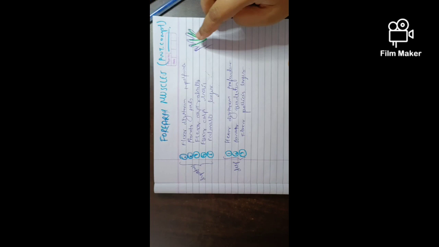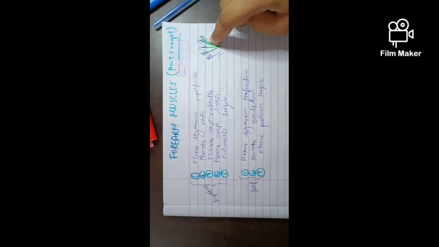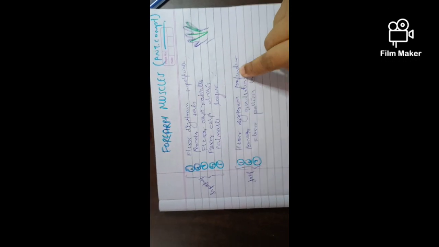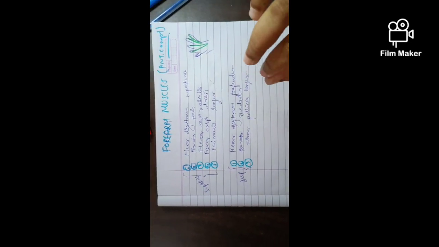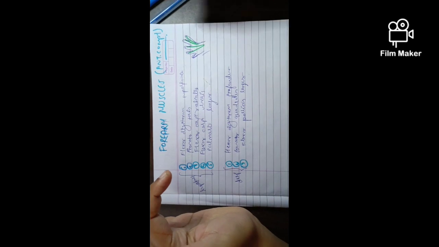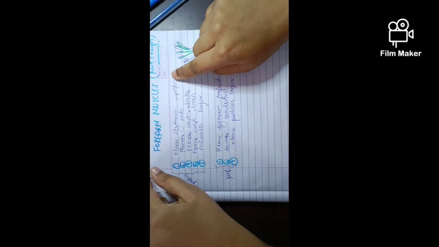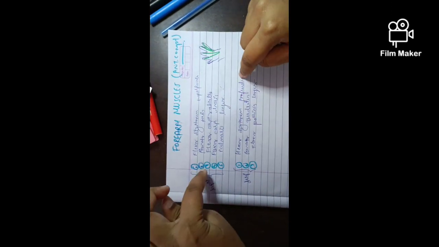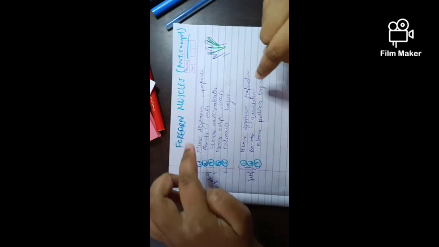And this is flexor digitorum profundus. It also has four separate tendons and gets inserted into the digits. Superficialis is superficial, and profundus is deep.